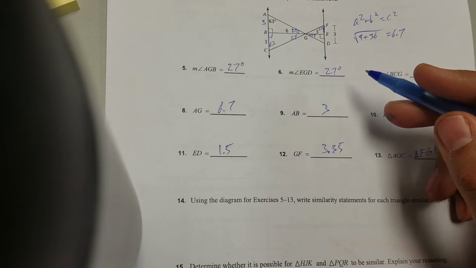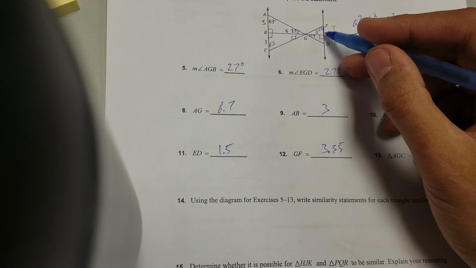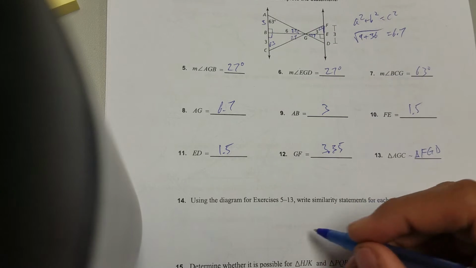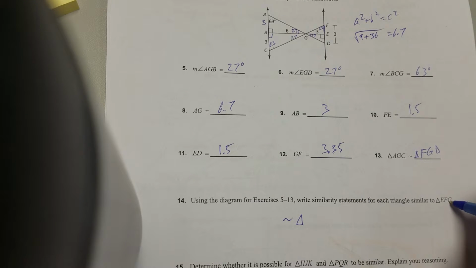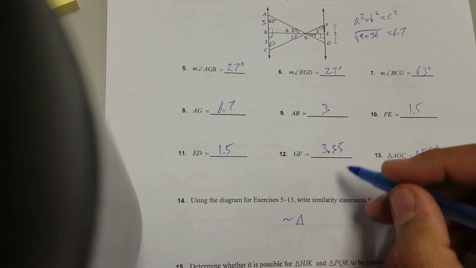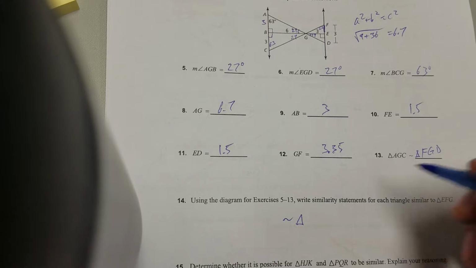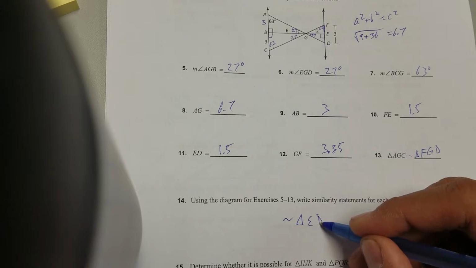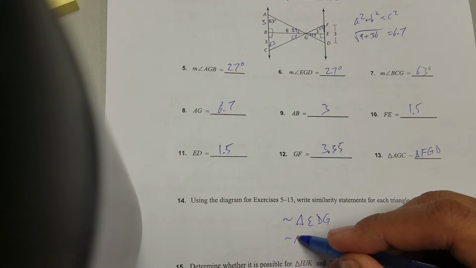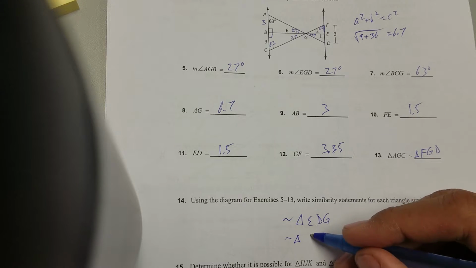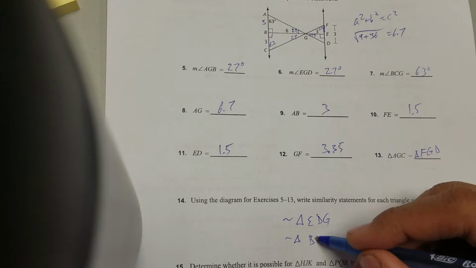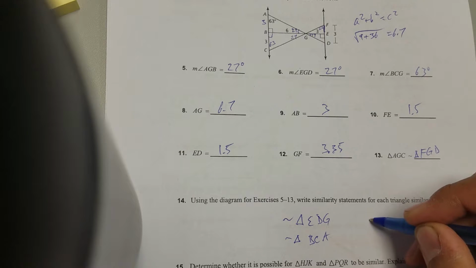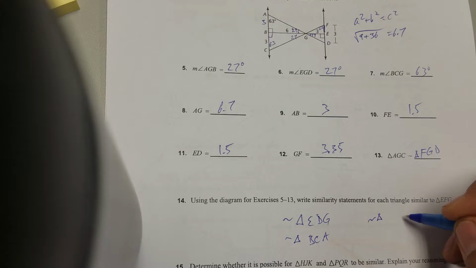So EFG is similar to triangle EDG, triangle BCA, and also to triangle BAC.